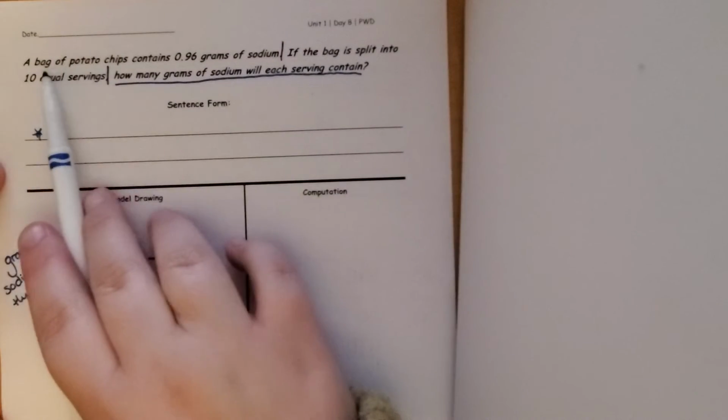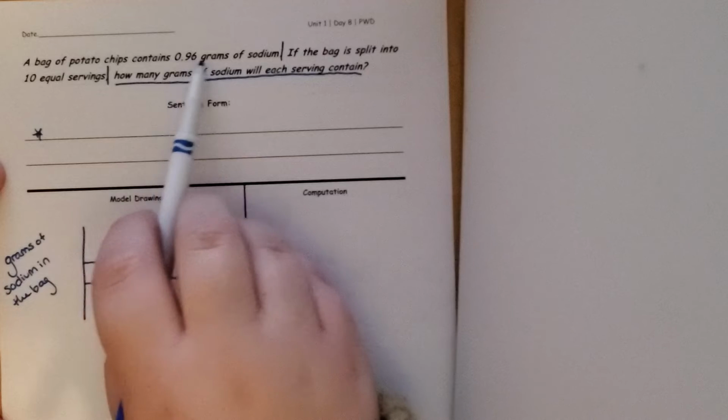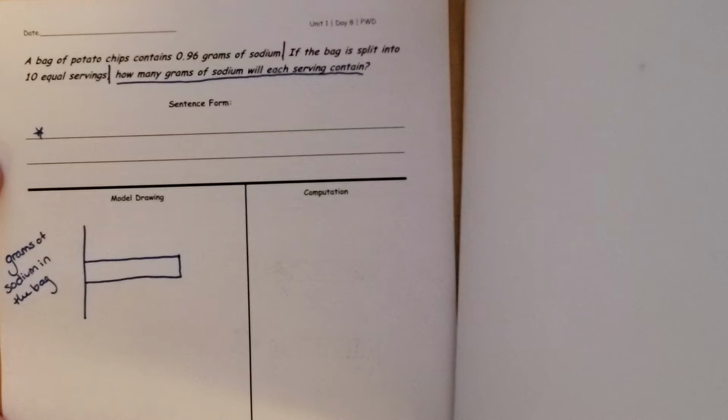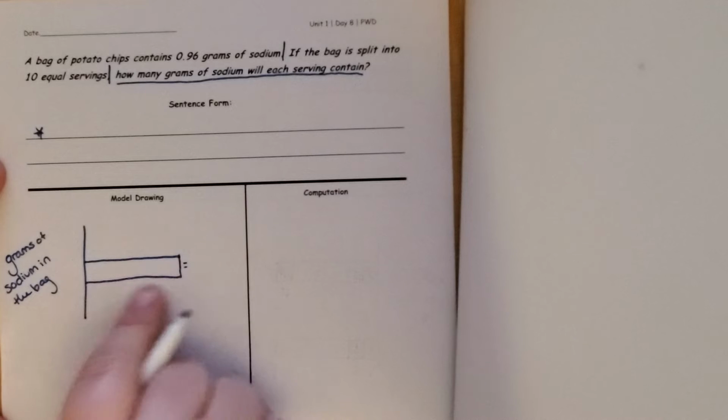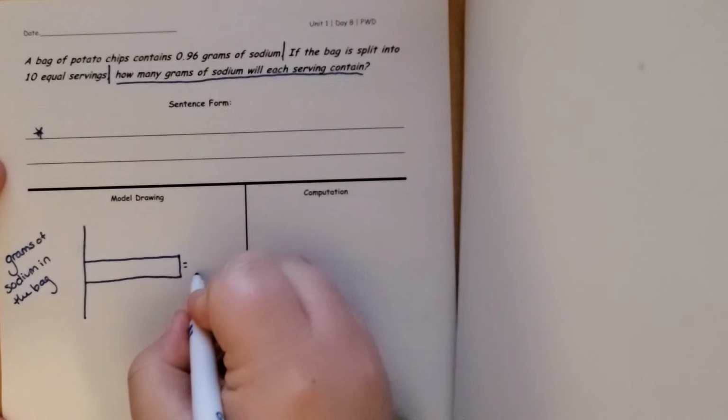I'm looking at this and I know that the whole bag has 96 hundredths of a gram of sodium. If I already know what's in the whole bag, where would that information belong in this picture? If you're thinking at the end for the total, you are absolutely correct. I know that that whole bag, which is what this bar is talking about now, has this much sodium in it.